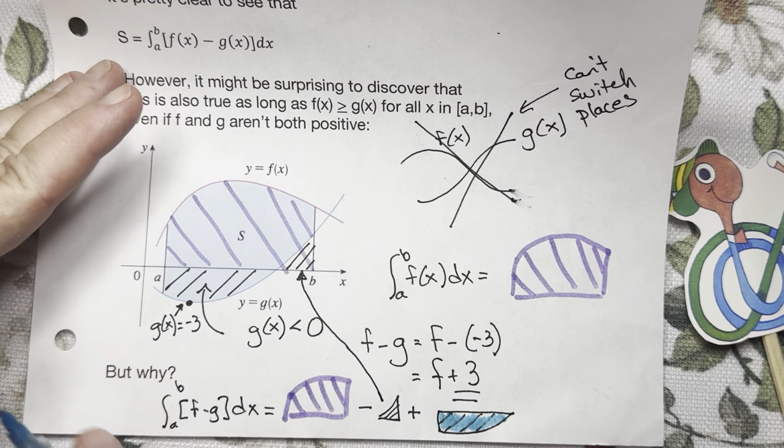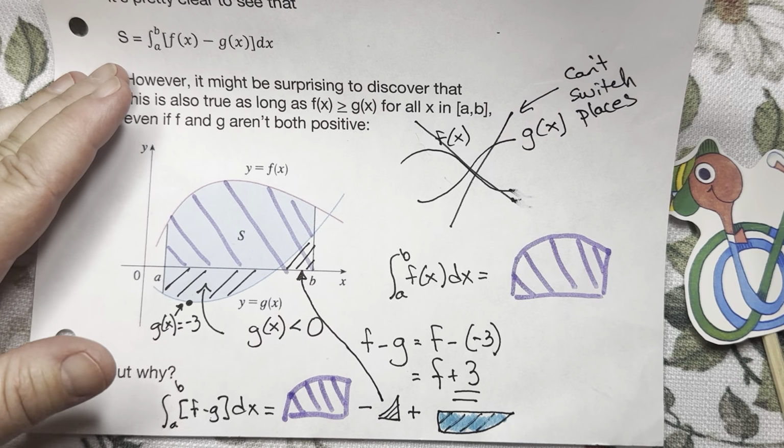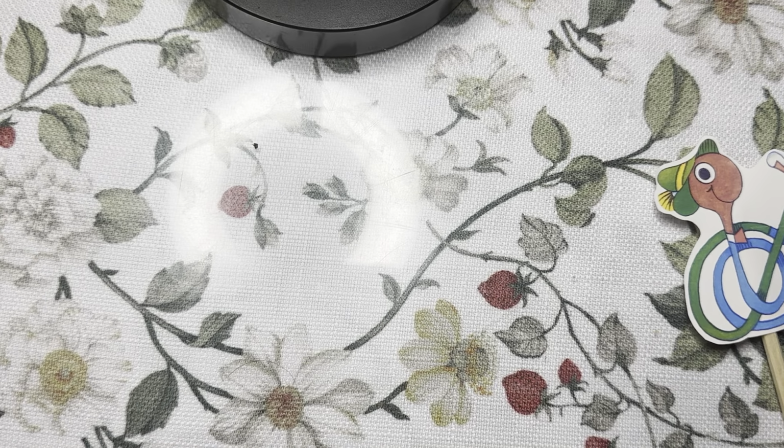Well, let me put the cap on the pen, and then let's go ahead and look at an example.